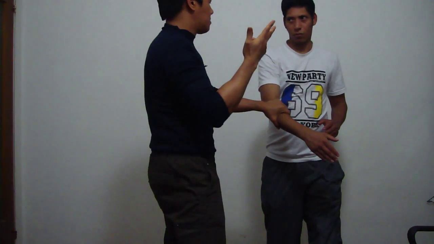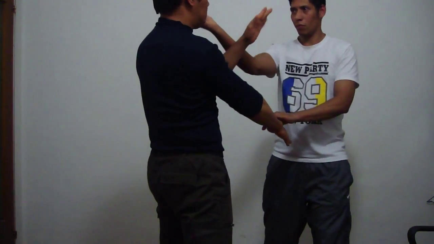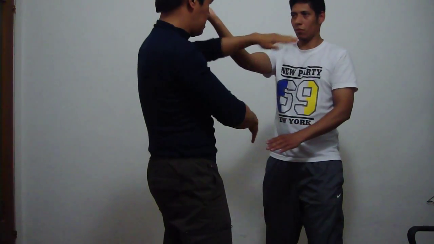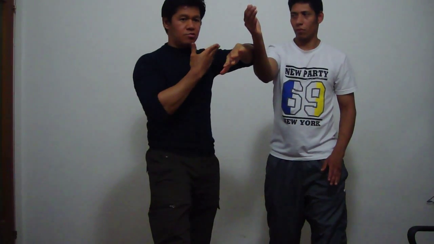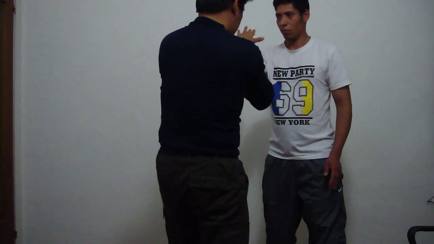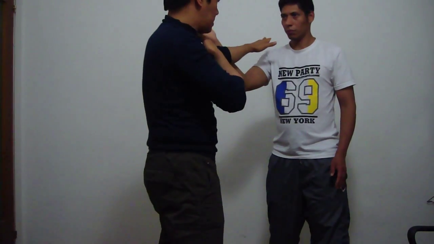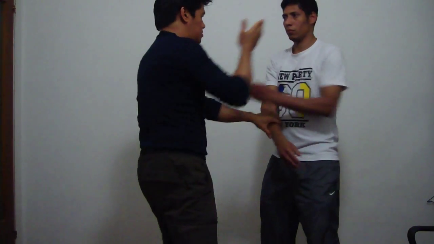3 counts drill. Okay, 1, 2, and 3. So okay, 1. I enter internally, not frontally. Because frontally I have the possibility to slide, to change my angle externally or also internally. But now we are learning to block internally. Okay, so the drill is 1, 2, and 3.